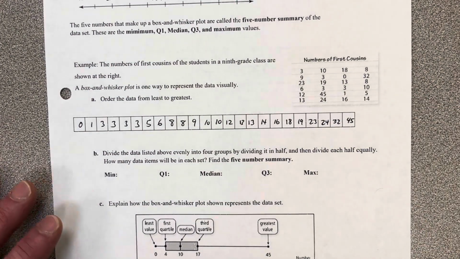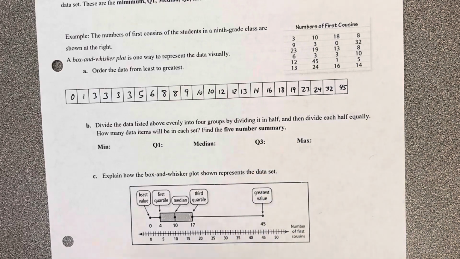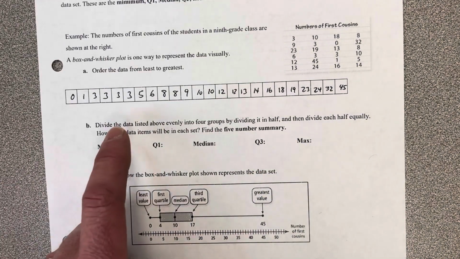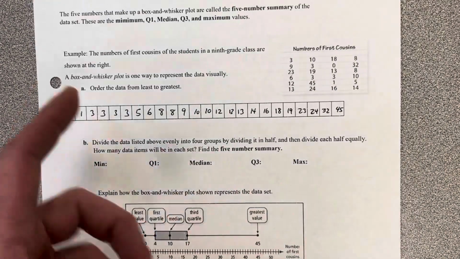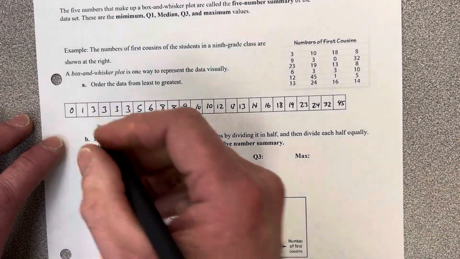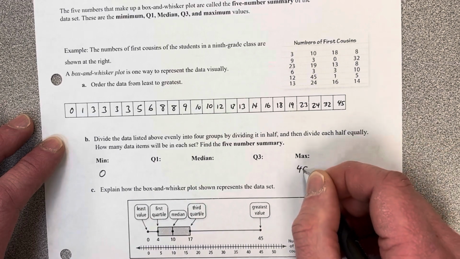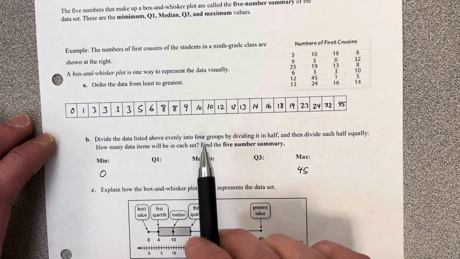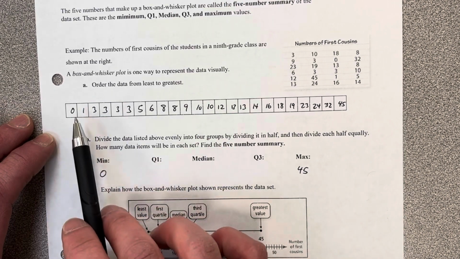All right, and now they're going to call this the 5-number summary, which sounds kind of interesting to me. But what we're going to do is find all the important things that we need to make our box and whisker plot. So first things first, our minimum number was 0. Max was 45, and then our median, so remember you want to go into the middle number.